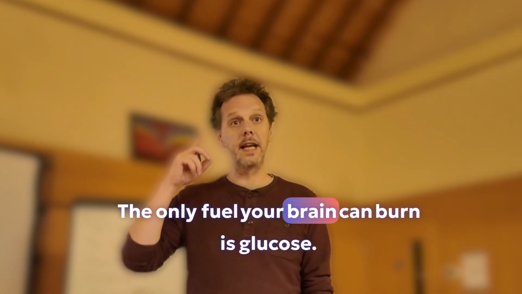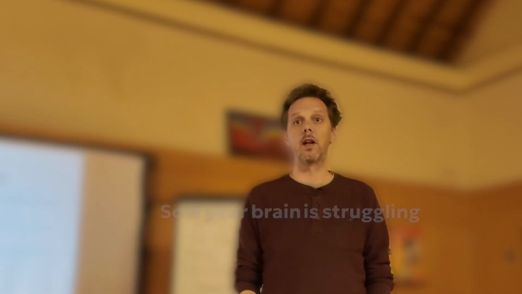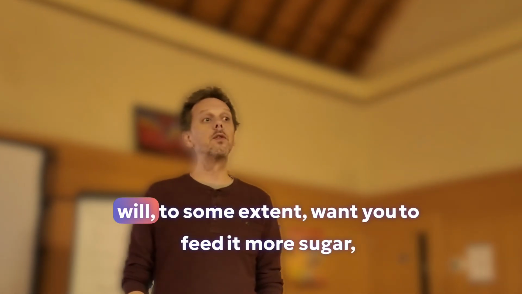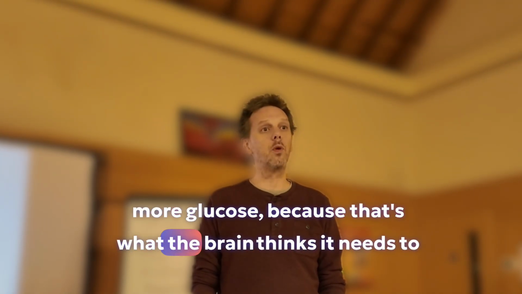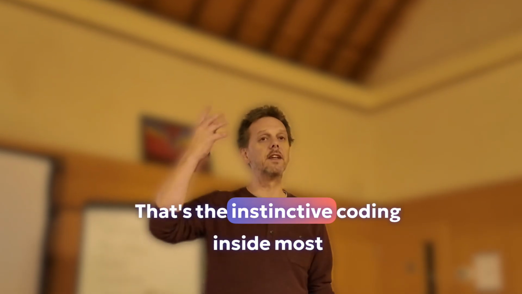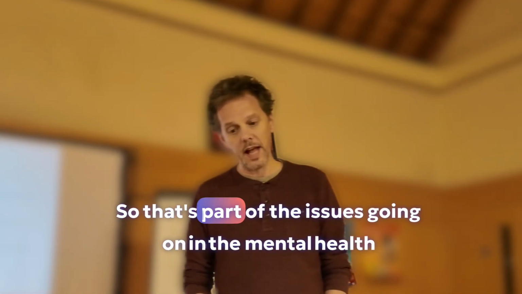The only fuel your brain can burn is glucose. The brain takes glucose, adds oxygen to it, and burns that as the fuel that keeps your brain going. So if your brain is struggling because you have mental health issues that are challenging your brain and it's just not working as well as it should, then the body will to some extent want you to feed it more sugar, more glucose, because that's what the brain thinks it needs to fix itself. That's the instinctive coding inside most mammals, including human beings. So that's part of the issue that's going on in the mental health background.